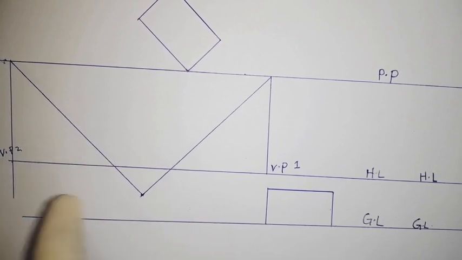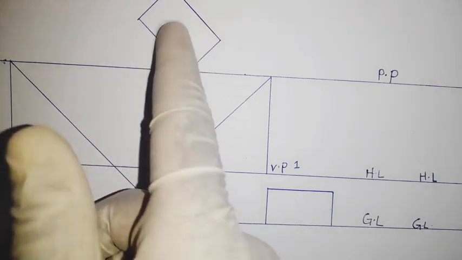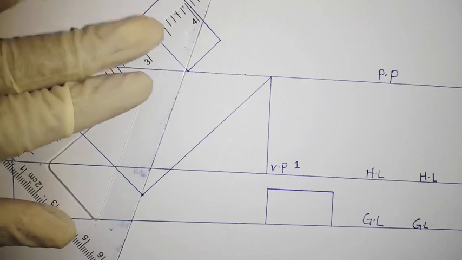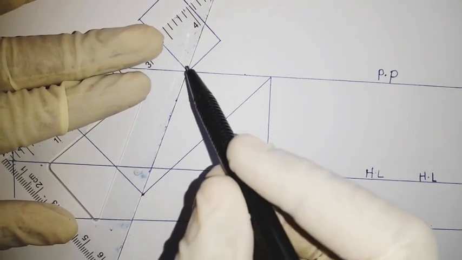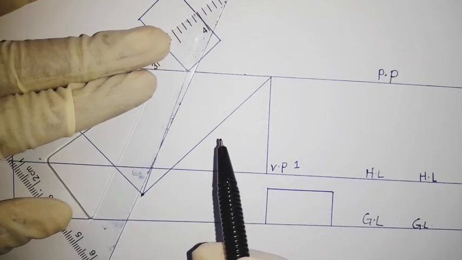After you've drawn and determined the two vanishing points, this point and this point, we're going to join the visible corners of this plan to a vanishing point. We are going to draw lines from every corner to the vanishing point. So the first corner is here to the vanishing point. The second corner is there.